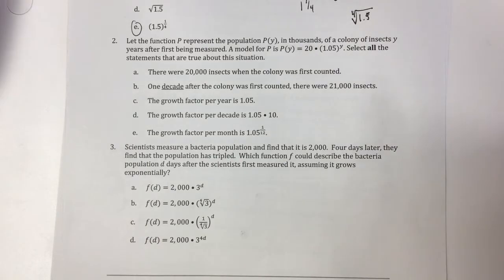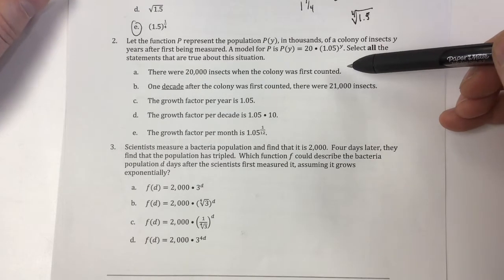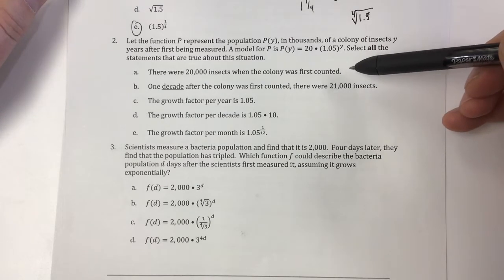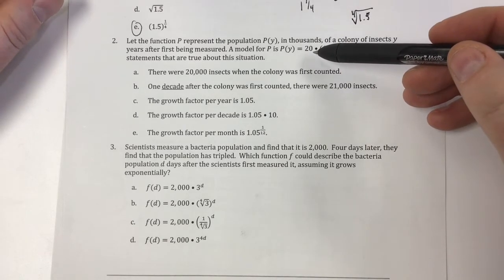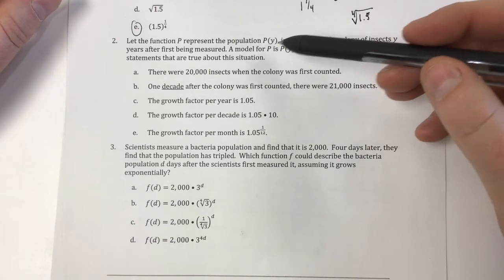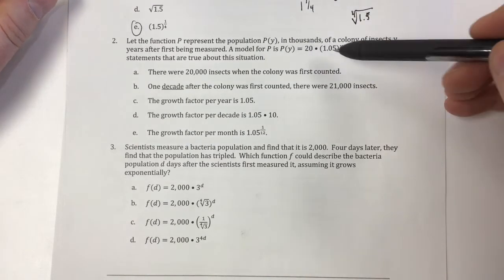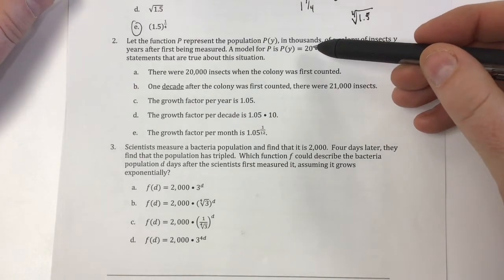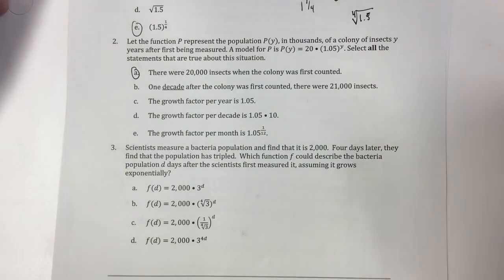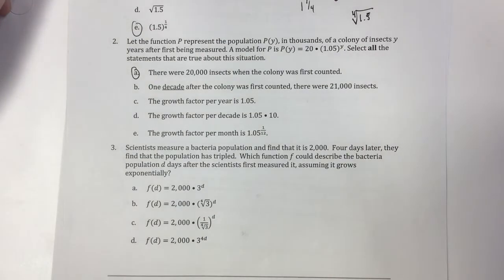One thing you have to watch out for is that number 1 says there were 20,000 insects when the colony was first counted. It looks like the initial value is 20, but if you read the question more carefully, up at the top it says the population is in thousands, so this is not 20, it's 20,000. So letter A is correct because of the wording of the question. Make sure you read that carefully.